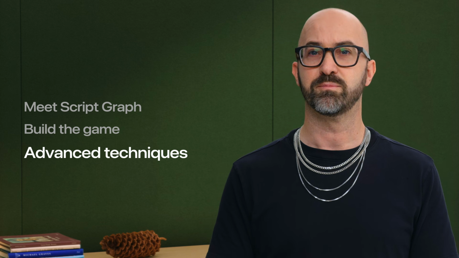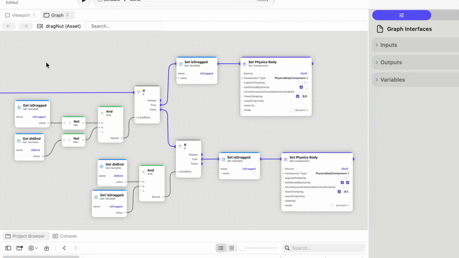Let's dive into some more advanced techniques. Like a lot of things in life, over time, things have a tendency to get complicated. And there's one thing I love nearly as much as creative work. It's getting things organized. That's where prototyped subgraphs come in. They can not only help me clean up my logic, but also create reusable logic.